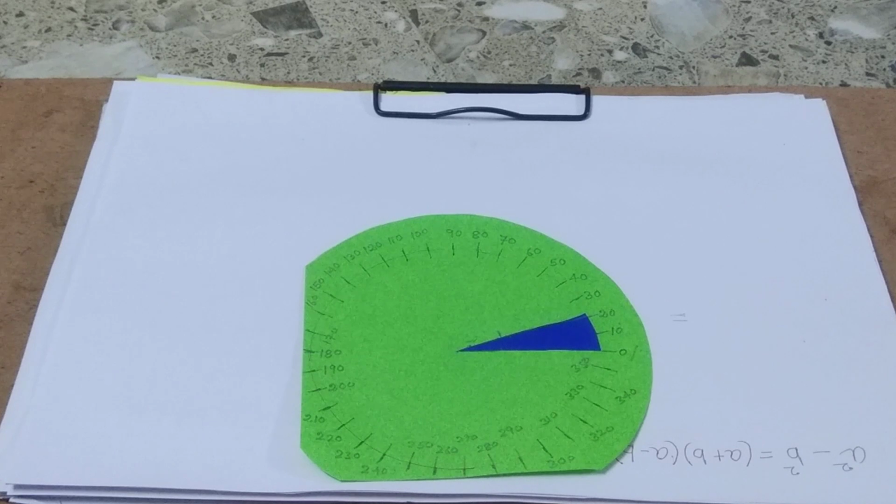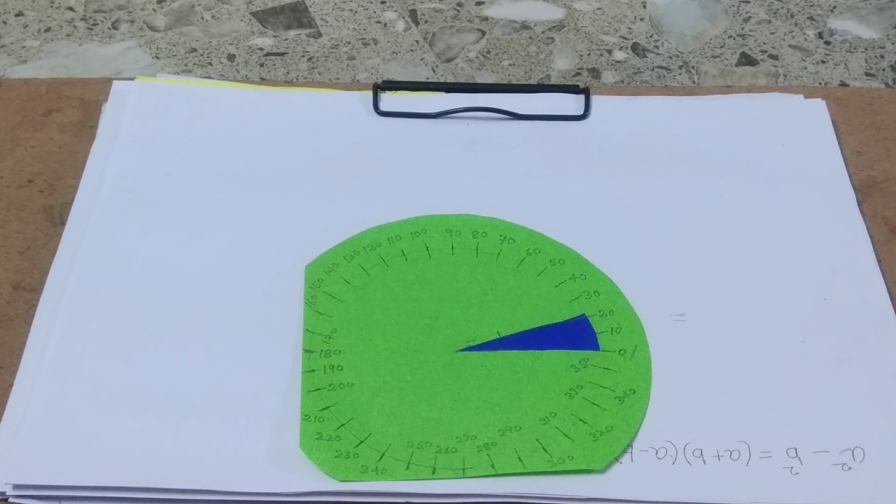I'll show you the different types of angles. We know that there are three types of angles. The angle between 0 degree and 90 degree is known as acute angle. The angle greater than 90 degree but less than 180 degree is known as obtuse angle. The angle greater than 180 degree but less than 360 degree is known as a reflex angle, right?